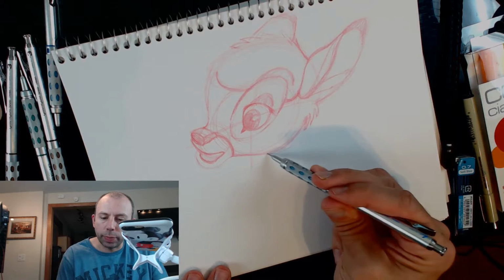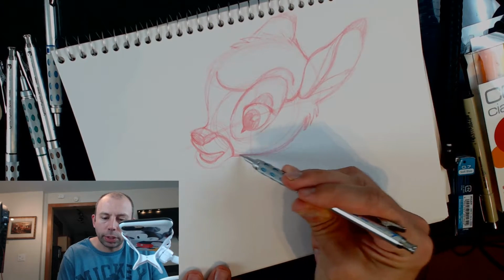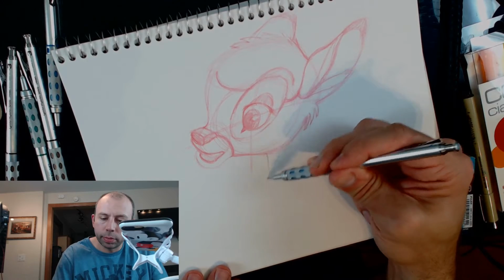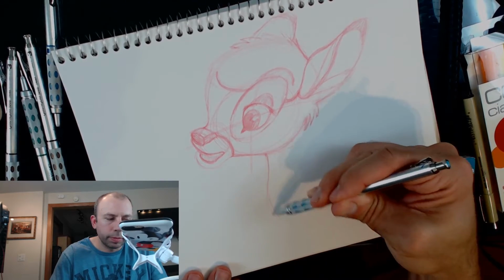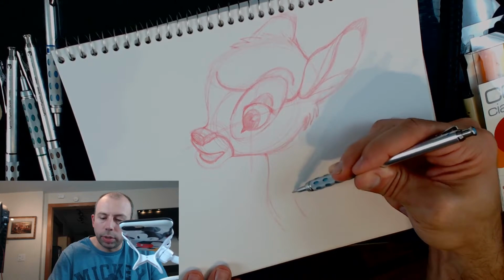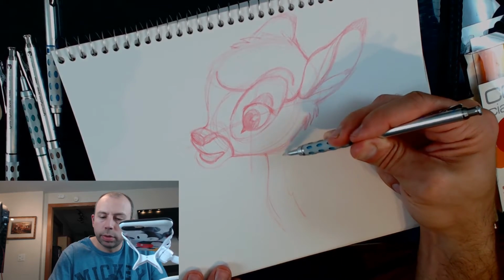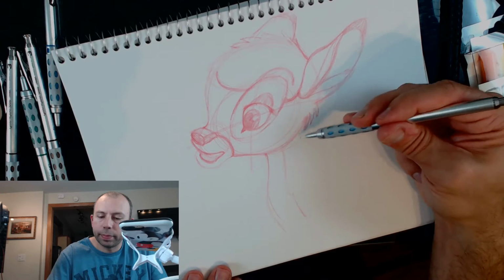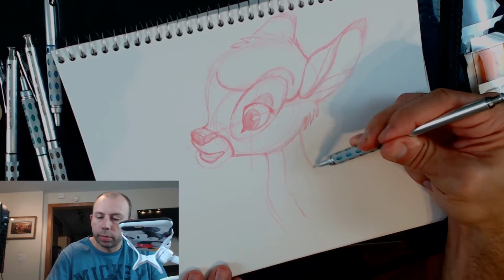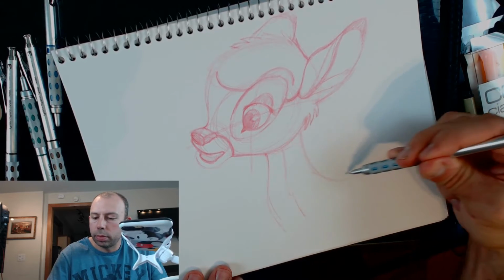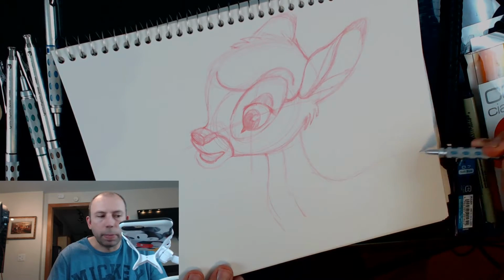Now you just got to do Bambi's neck, which as this comes down, the neck comes out and then back in. And you can add a little bit of like that. And the neck over here, leading back to Bambi's back.